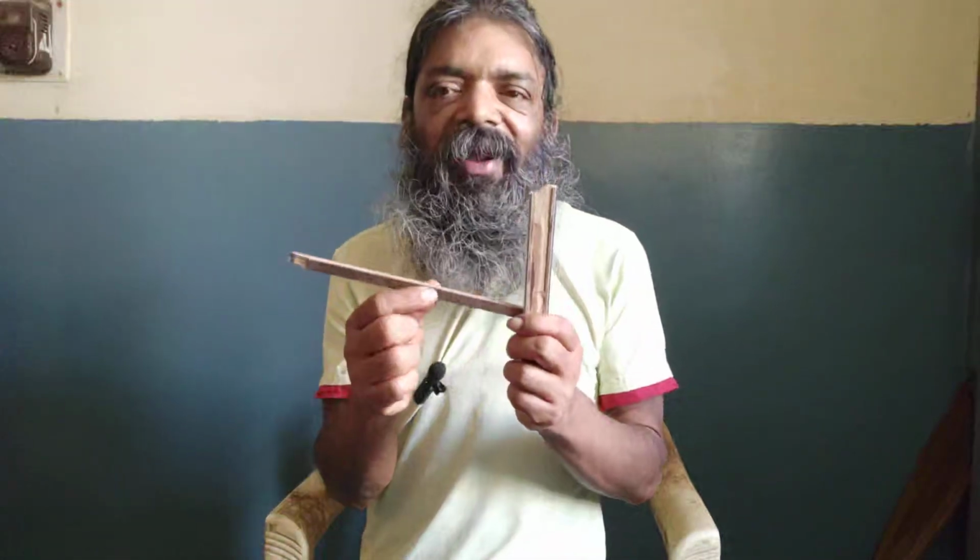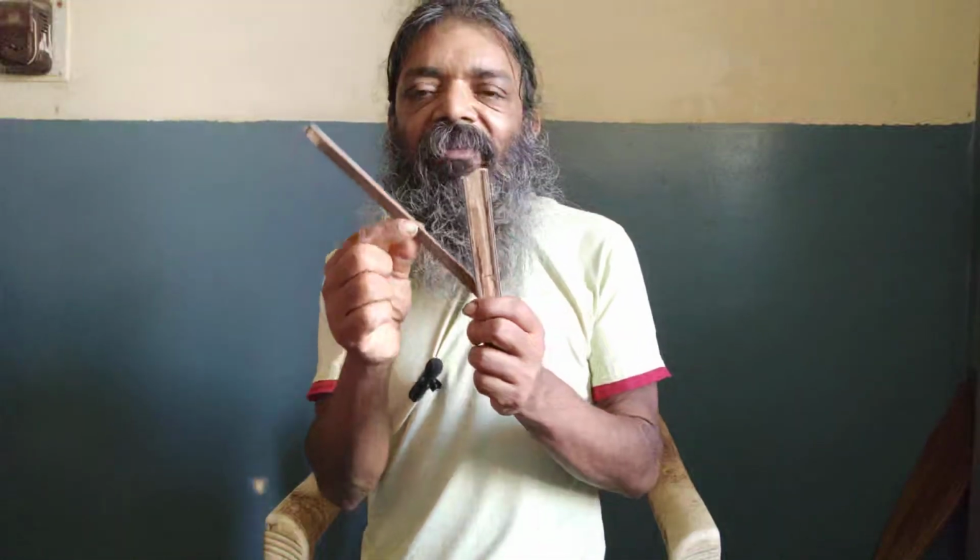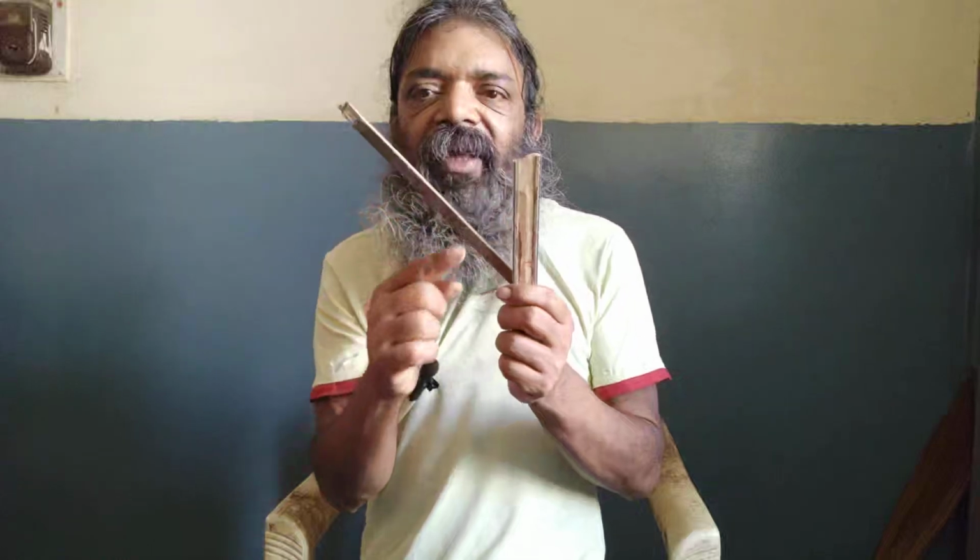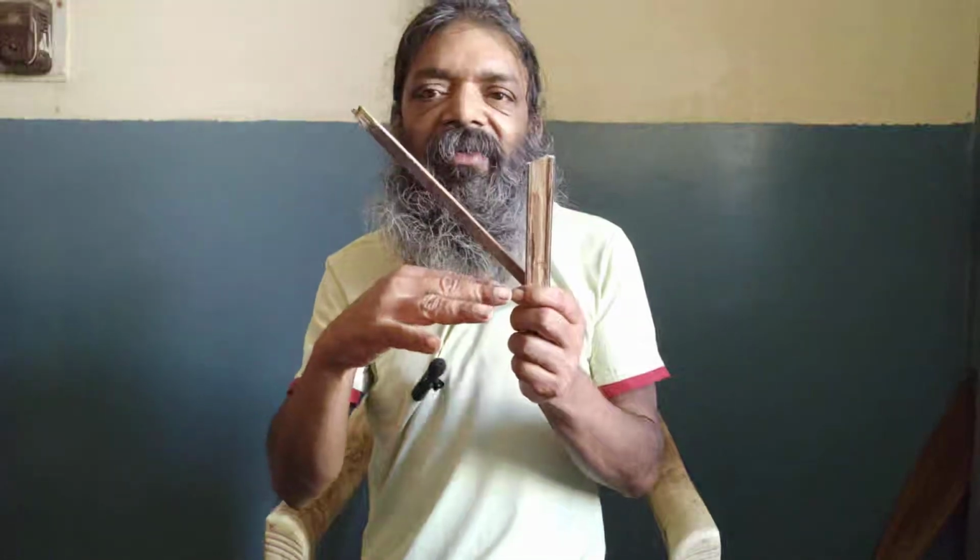Y-axis moves like this, x-axis moves like this, but radius is an axis that moves like this. Its orientation is like this, and when it is moving, it is changing the angle with the x-axis. Actually, the angle is moving. Radius is not changing.